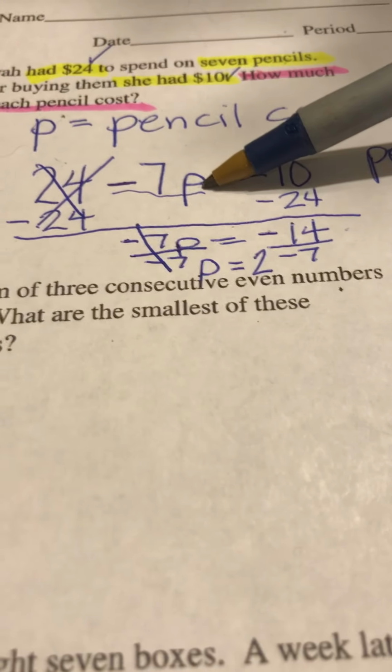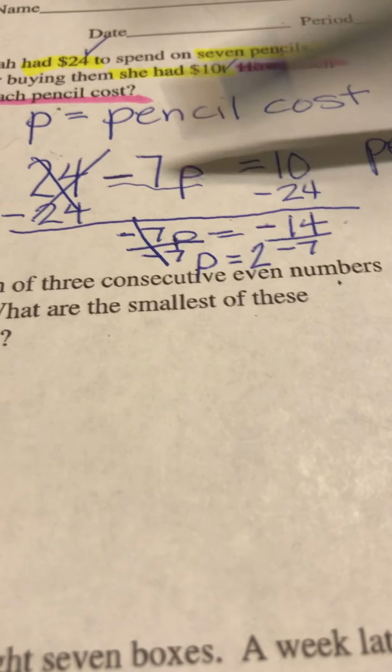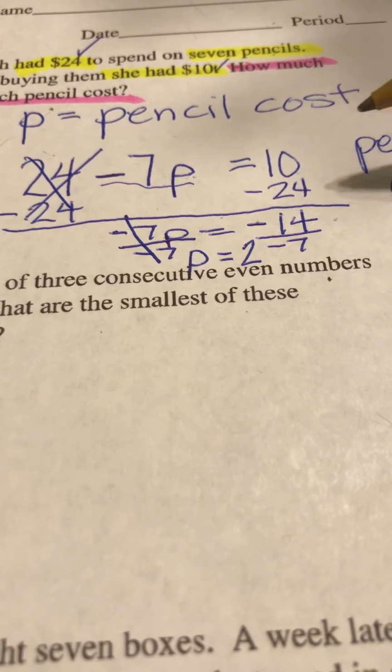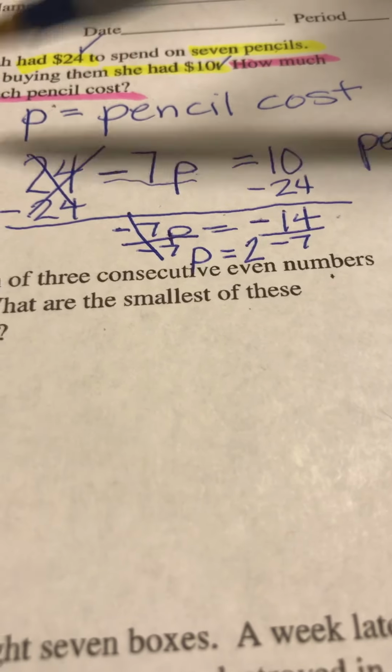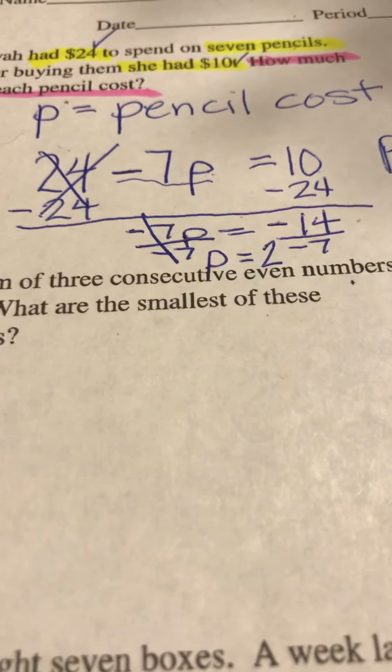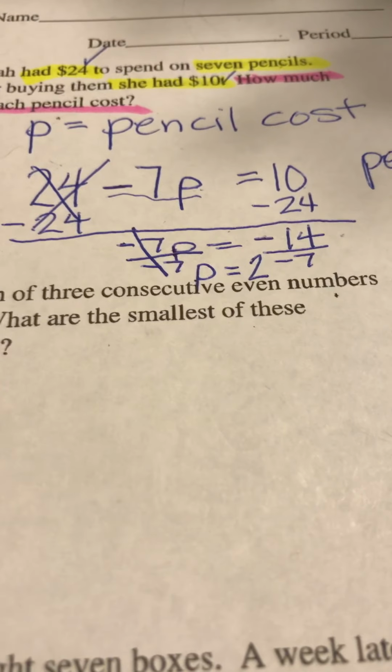7 times 2 is 14. 24 minus 14 equals 10. So I know that that worked. So we did that one correctly.